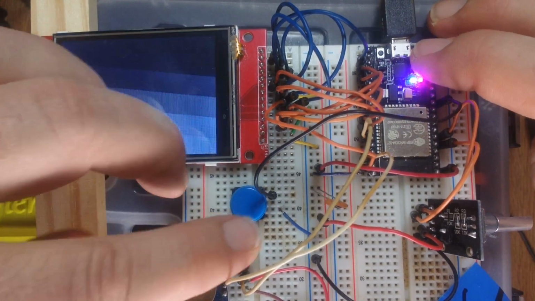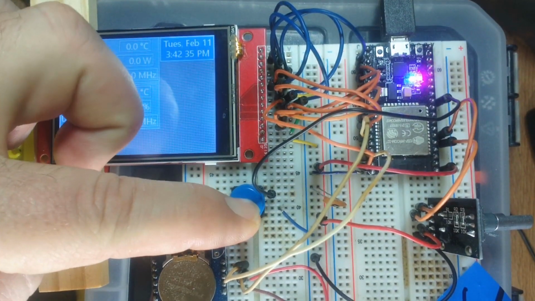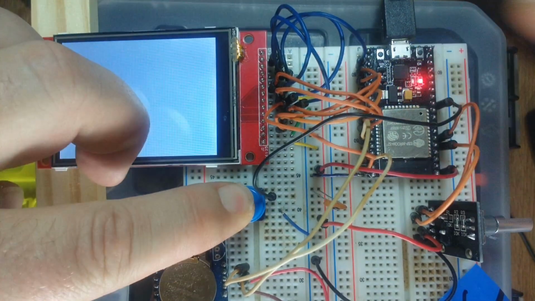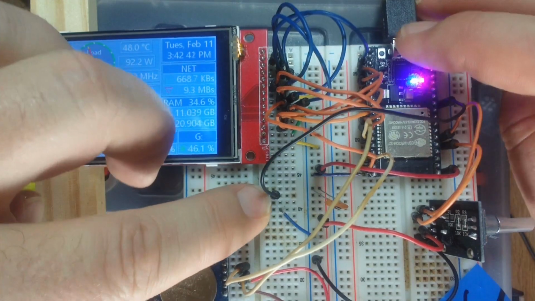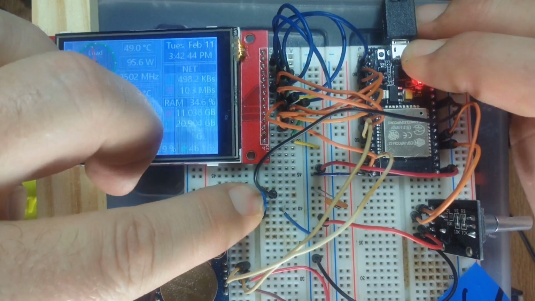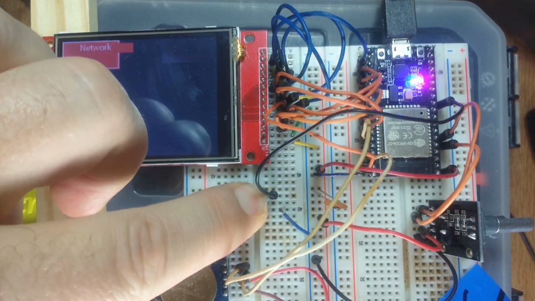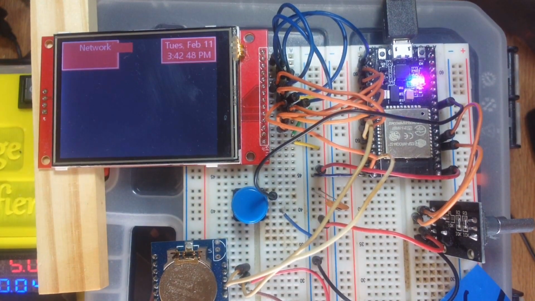Oops, I did that wrong. I want to hold this button down. Oh, what am I doing wrong? There we go. Yeah, see? That's not right. I made that widget too wide.